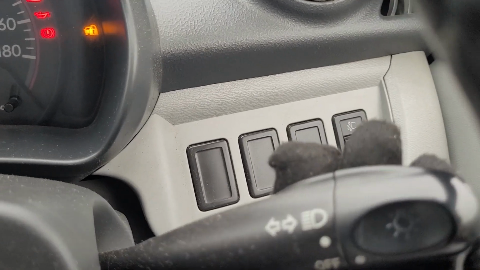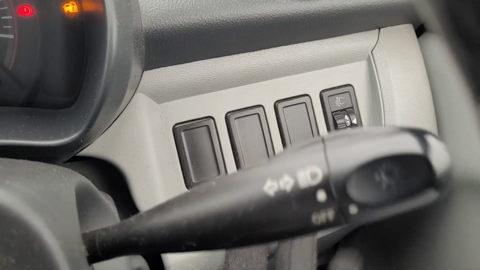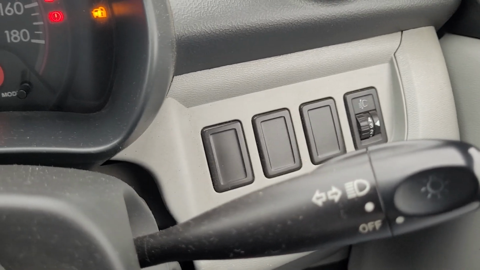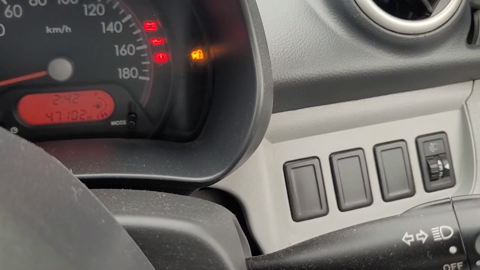If we pull this handle towards you and leave it, this flickers the headlights. If you do it continuously, it flickers the headlights as a sign of warning, asking him to slow down the vehicle as well as move away from your lane.